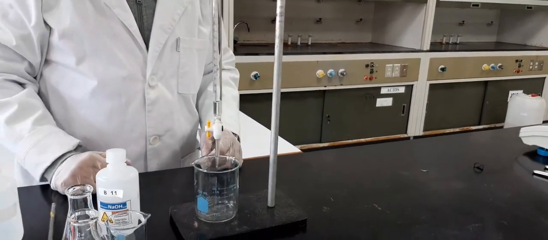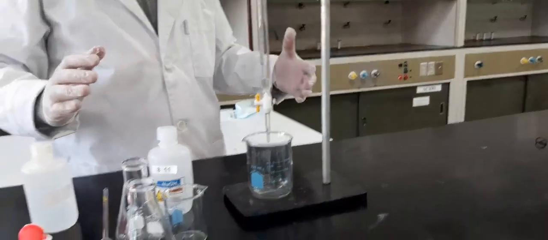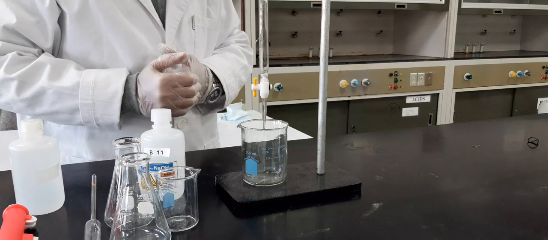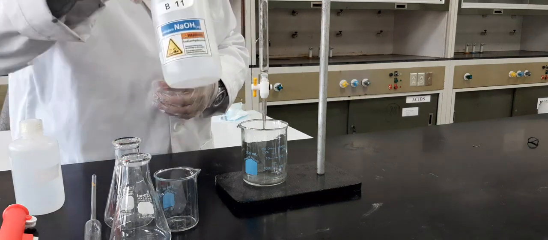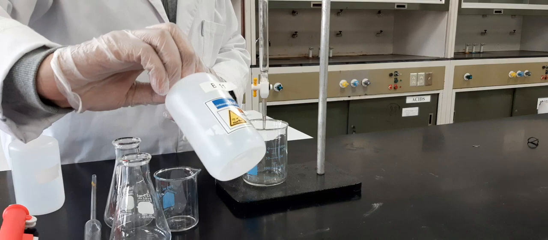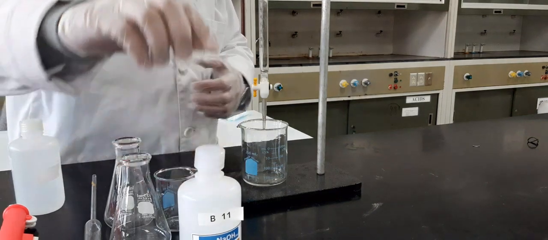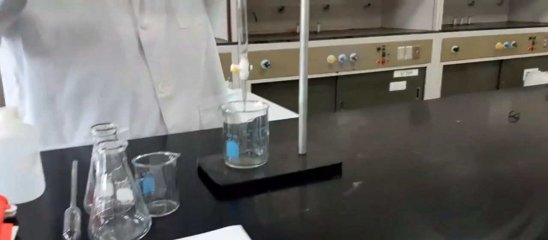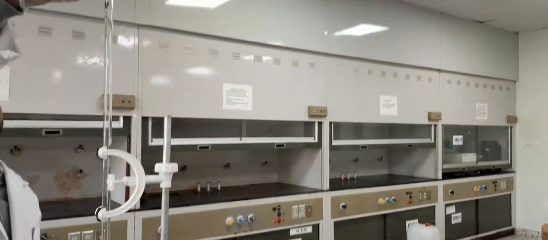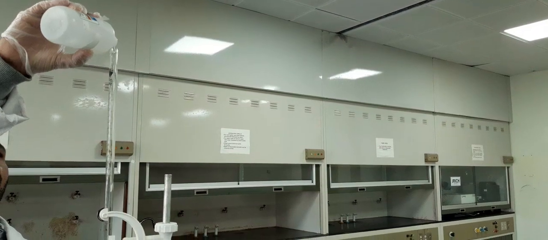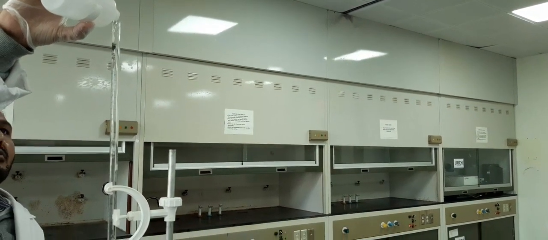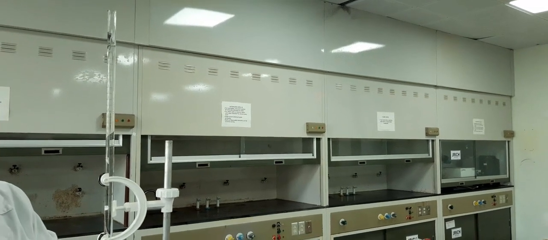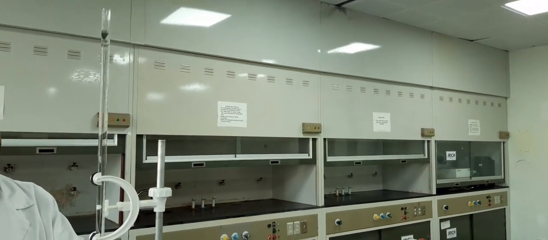Yeah, we washed it. We will wait until it's completely removed, and then we will fill it completely with the same base solution. Now it's completely removed. Now we will fill this burette with the base solution, the same solution we rinsed with, to about 0. This is a 50 ml burette. So now we will bring it down to 0 here.